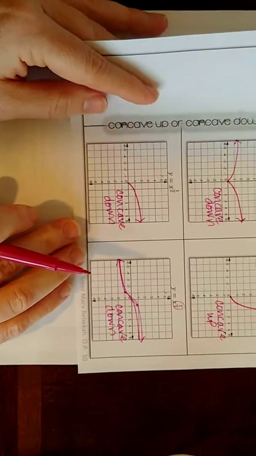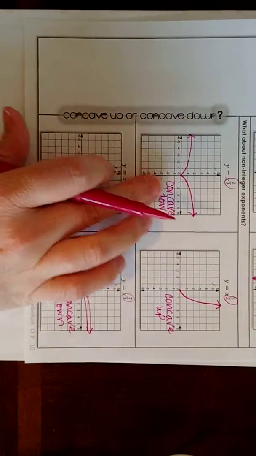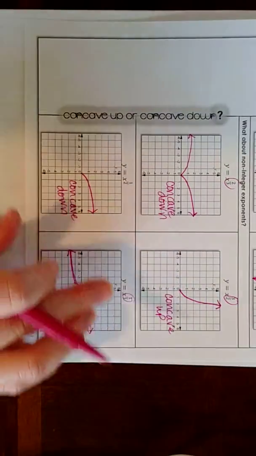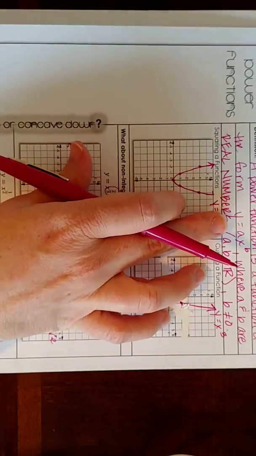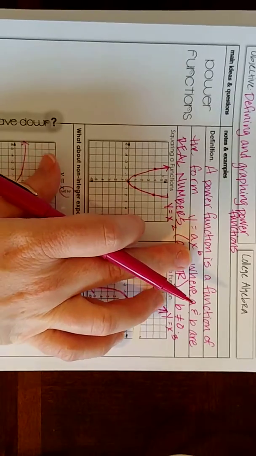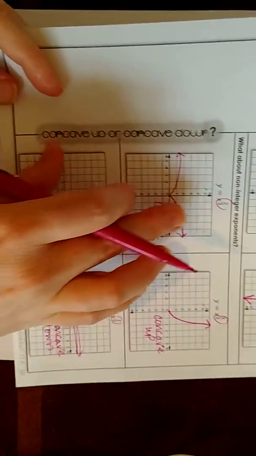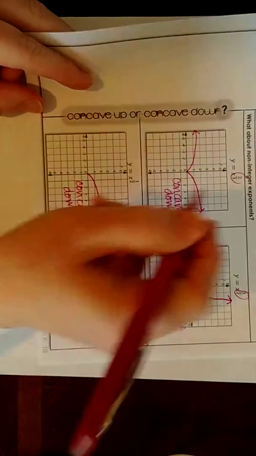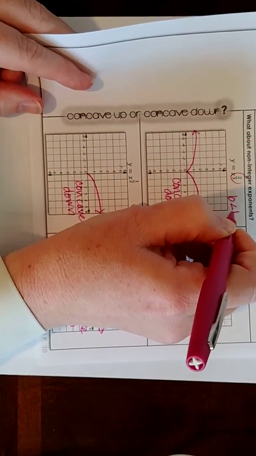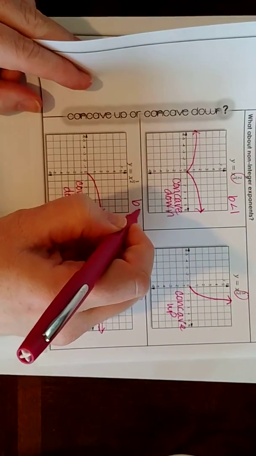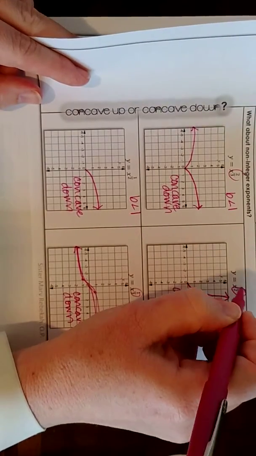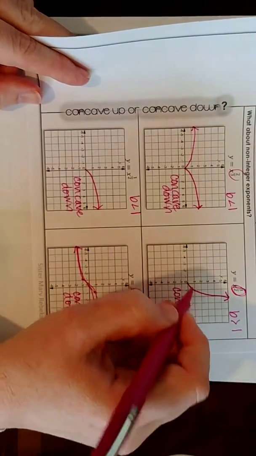All right, so what do we notice about the difference between the downs and then the up? Well, here our b, right, because these are of the form y is equal to ax to the power of b. Our b, or our exponent, is what determines whether it's concave down or concave up. Here our b is less than 1. Here our b is less than 1. Here our b is less than 1, but here 3/2 is greater than 1. So we have a concave up graph.